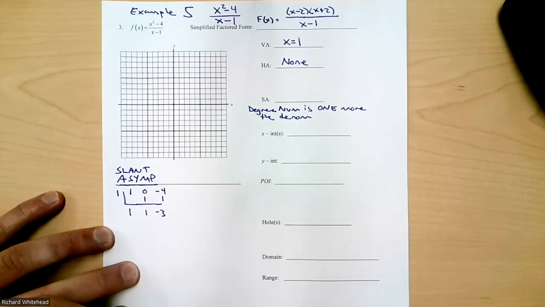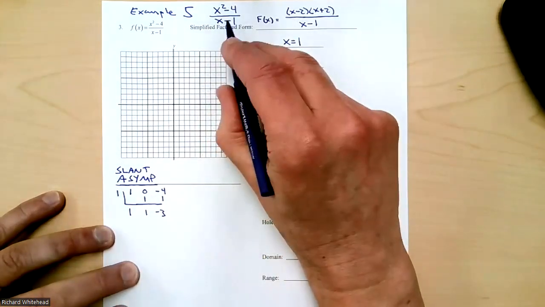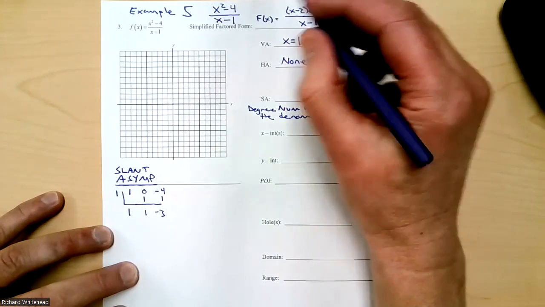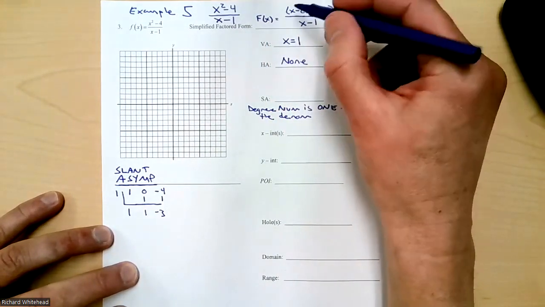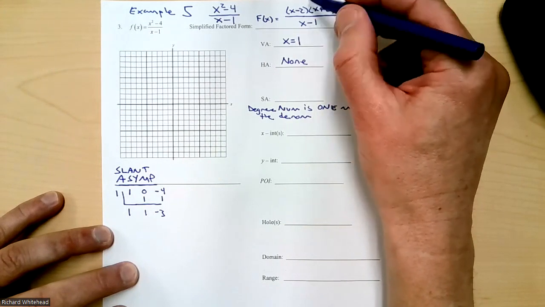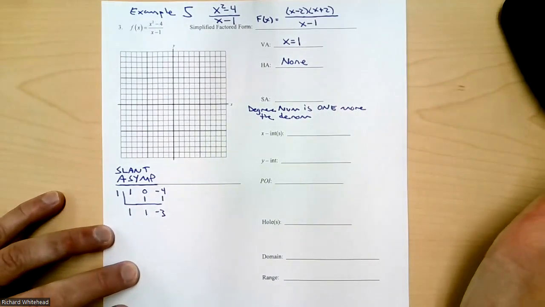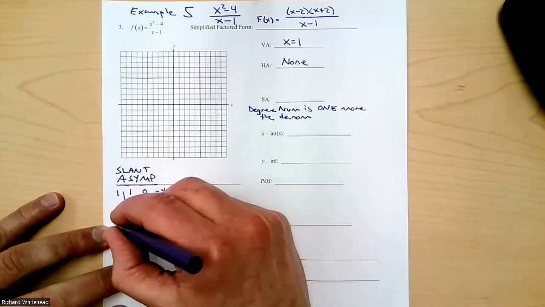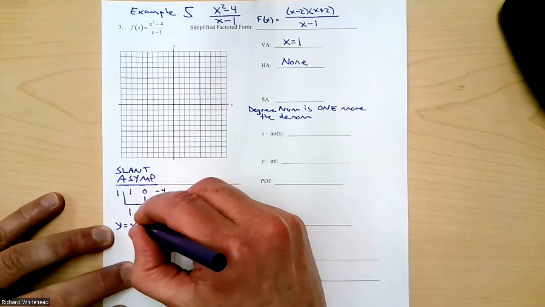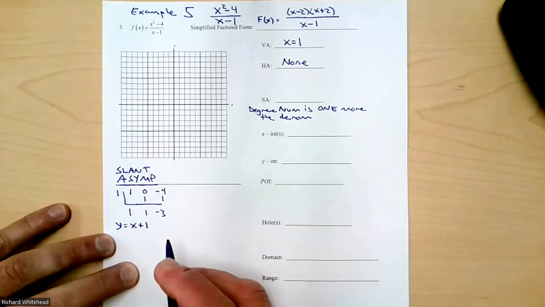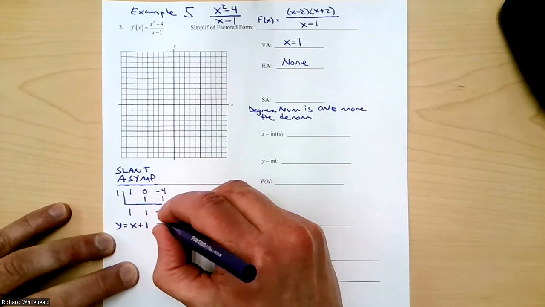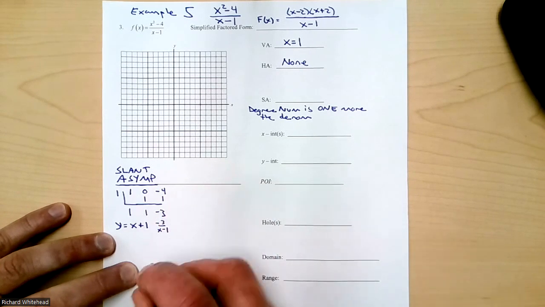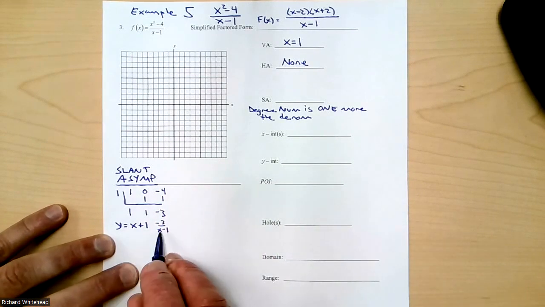It's not supposed to go in evenly. That's the whole point. If it went in evenly, it would have canceled. If this had divided evenly into this, then there would have been an x minus 1 on top, and it would have canceled out. It doesn't go in evenly. It's not supposed to. And then somebody says, well, how does this make a slant asymptote? Well, here's what we do. We just drop the remainder. Instead of putting that negative 3 over x minus 1 as part of the answer, we drop it.